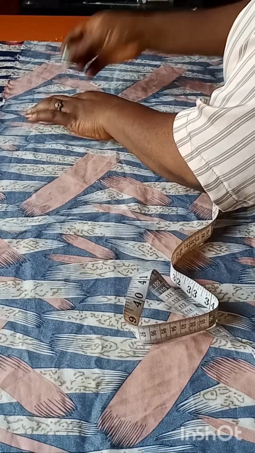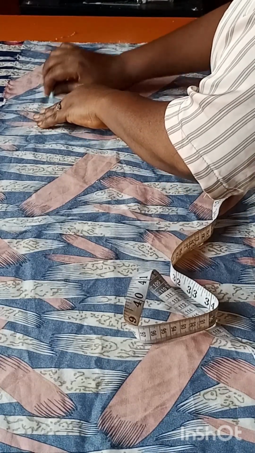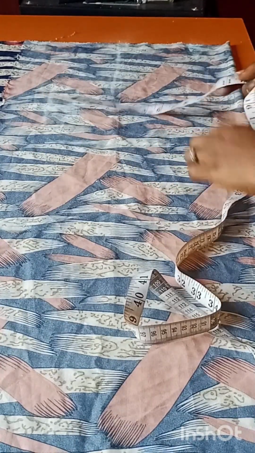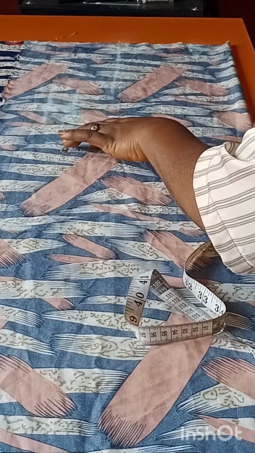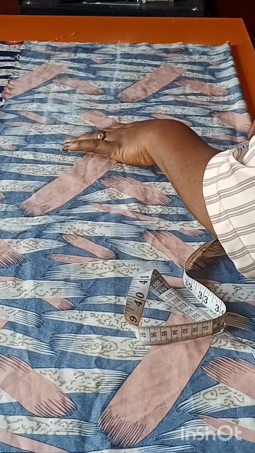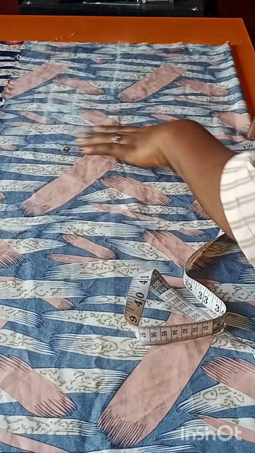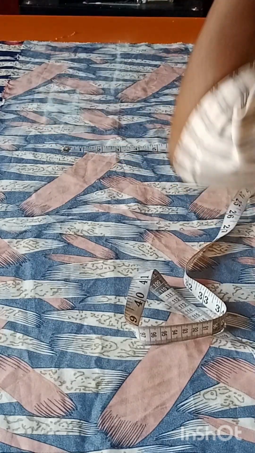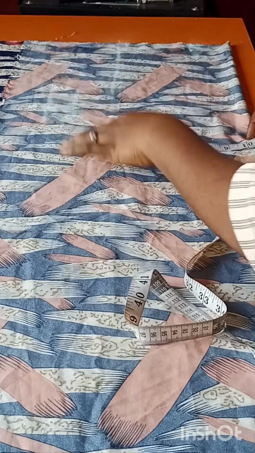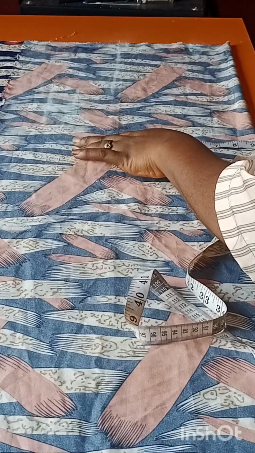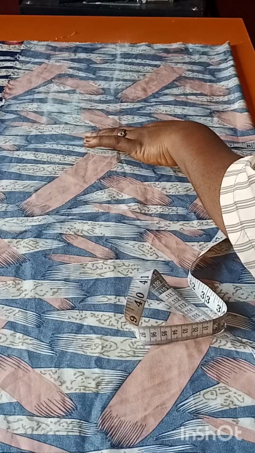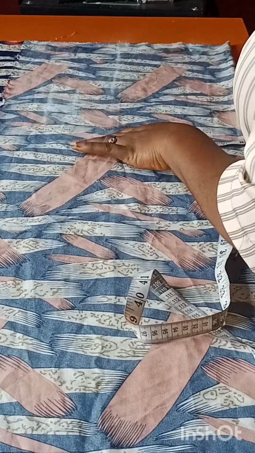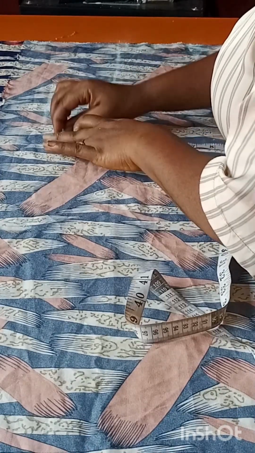Then I will add sewing allowance of 1.5. You can add 1 inch, you can add 2 inches, depending on what you want. But I add sewing allowance of 1.5 here. That will then come to the waist circumference. Sorry, my waist circumference is 30.5 plus 5 inches, making 35.5. So you divide it by 4, you measure it out. This is it here. Then you add your sewing allowance of 1.5.